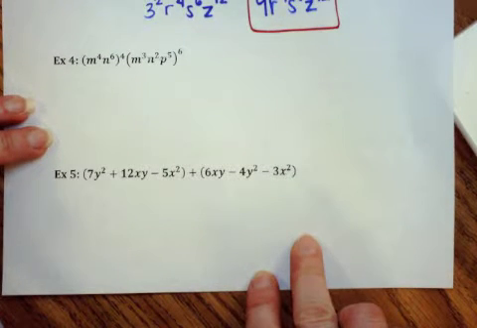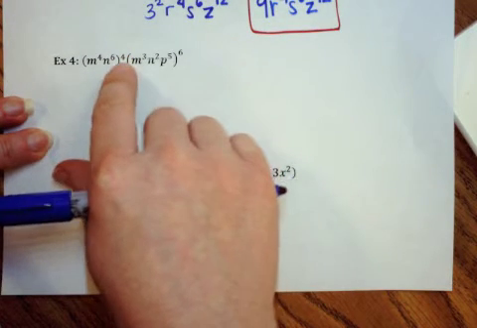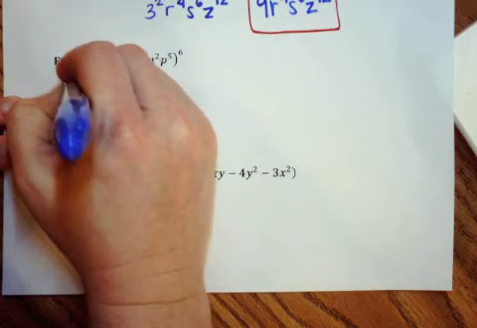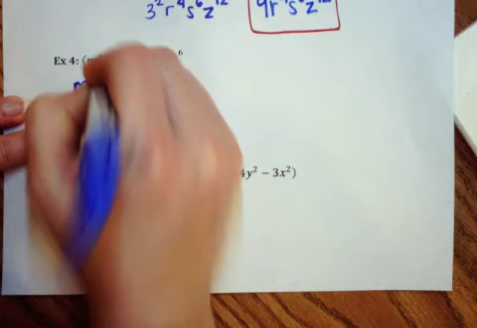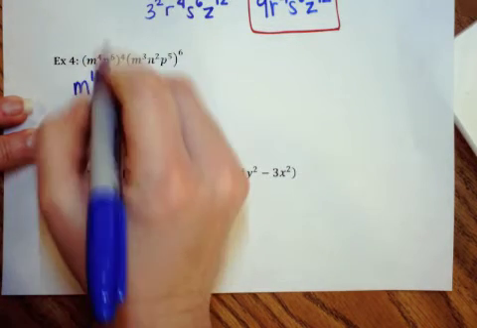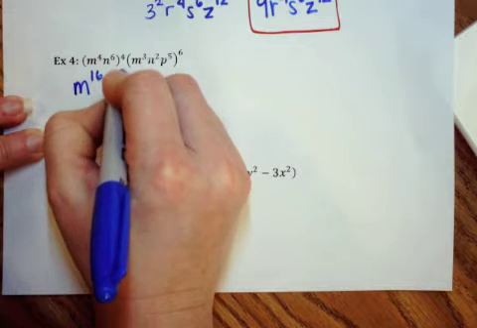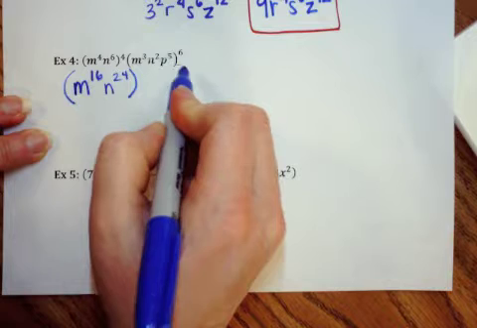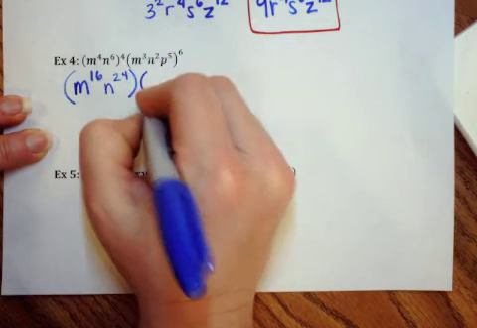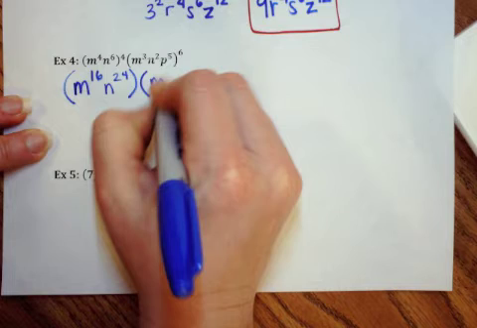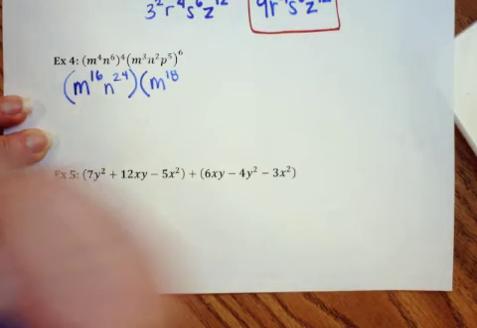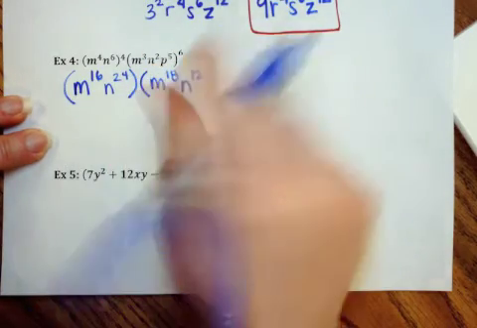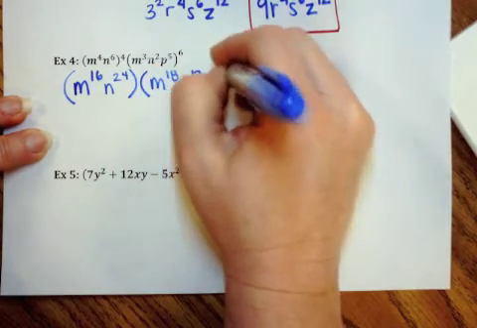Okay, I'm going to have m to the 4th, n to the 6th raised to the 4th. So everybody in this parentheses gets the 4th power. So power to power means multiply. 4 times 4 is 16. N to the 6th raised to the 4th. 6 times 4 is 24. That's the first parentheses. The second parentheses, everything gets the 6th power. So m to the 6th raised to the 3rd. 6 times 3 is 18. N to the 2 raised to the 6th is n to the 12th. And then p to the 5th raised to the 6th is p to the 30th.